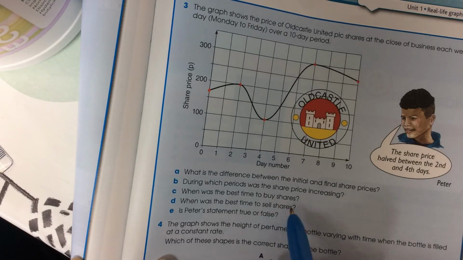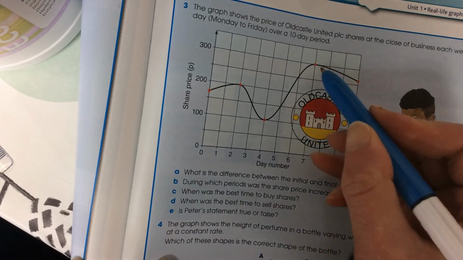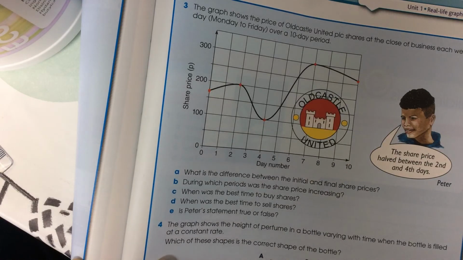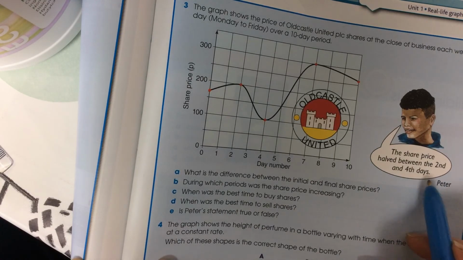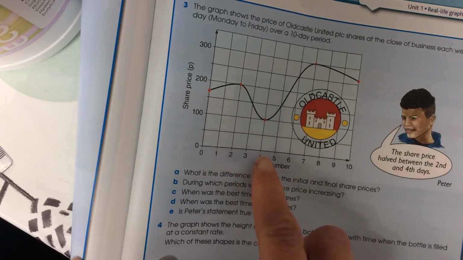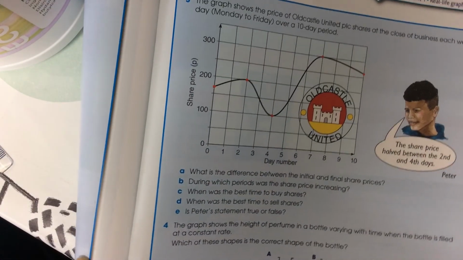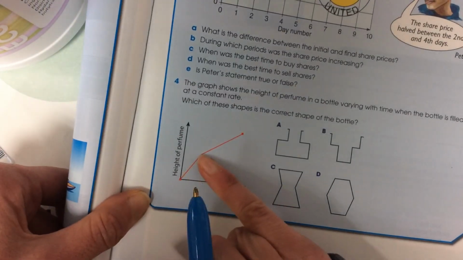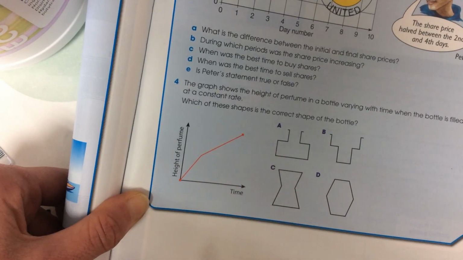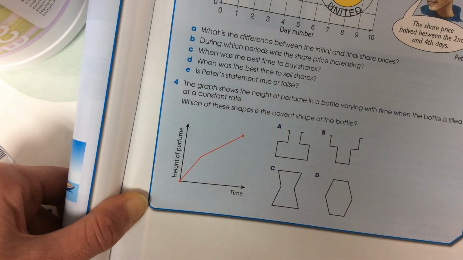Part C. When was the best time to buy them? On day 4, because that's when they were the cheapest. Part D. When was the best time to sell them? On day 7, when they were at the highest price. And what's Peter saying? The share price halved between the second and 4th day. Well, on day 2 it was 200, on day 4 it was 100, so it was true. Question 4. What do we think's happening here? Look. It's going up quite fast, and then it goes a lot slower. So I think this one, like that would fill up quite fast and then go slower, wouldn't it? So I think 4 goes with B.